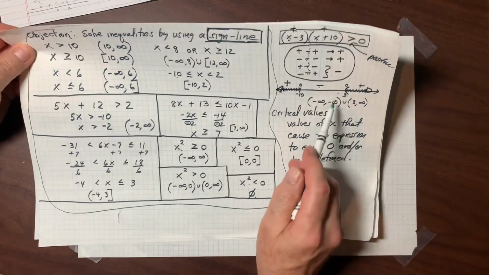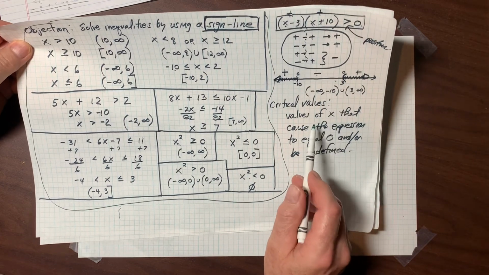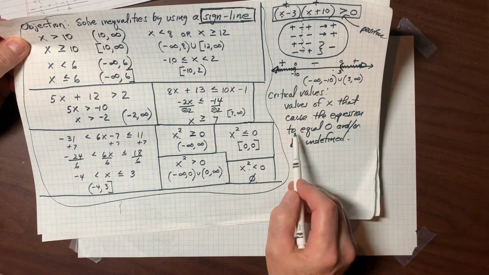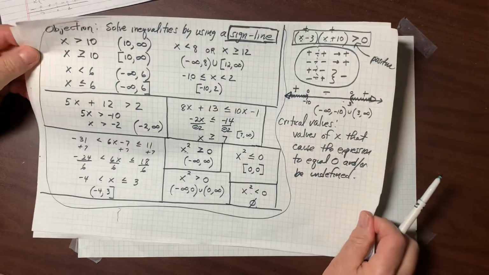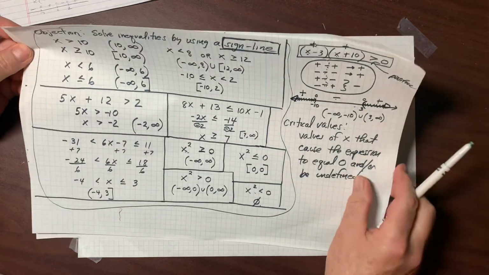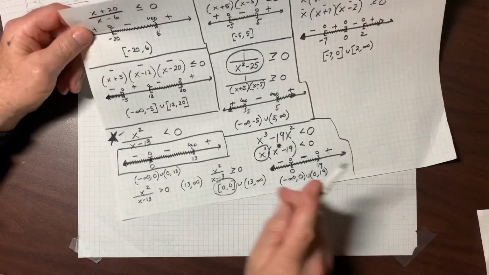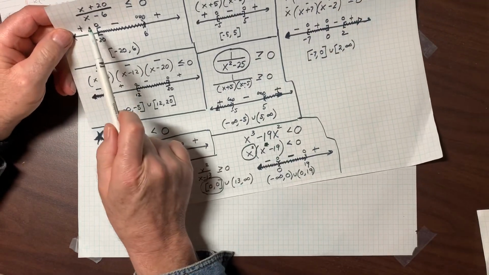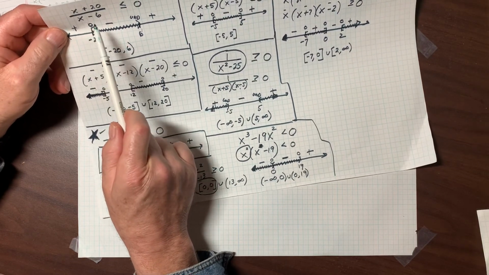Here I introduced the sign line, and I defined what I mean when I throw around the term critical values: the values of x that cause the expression to equal 0 or be undefined. Most of the time there are just a couple, but there could be an unlimited number of those. And then I did some examples. One thing to point out is any value that would cause a denominator to equal 0 cannot be part of your answer, no matter what.